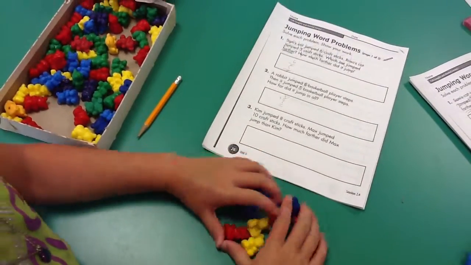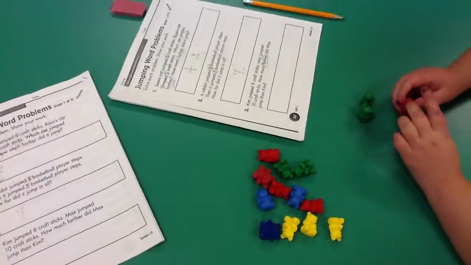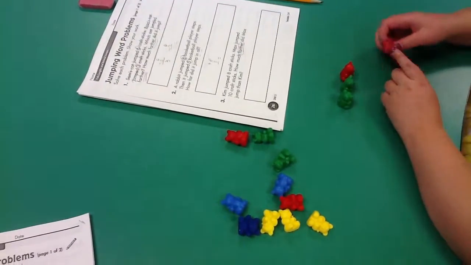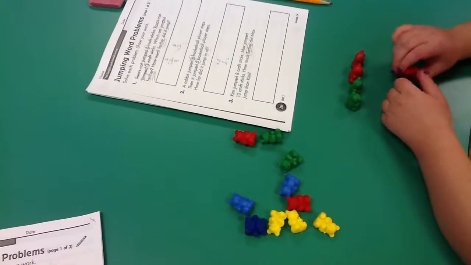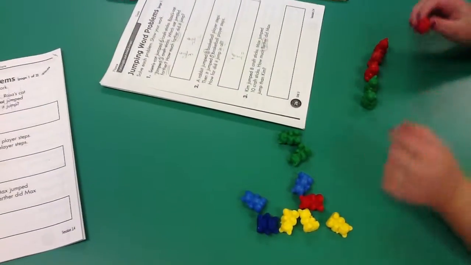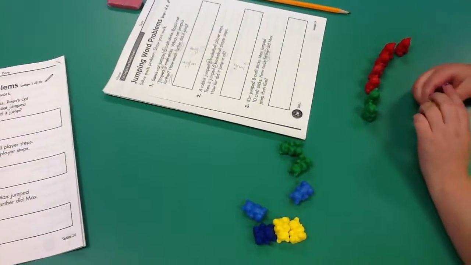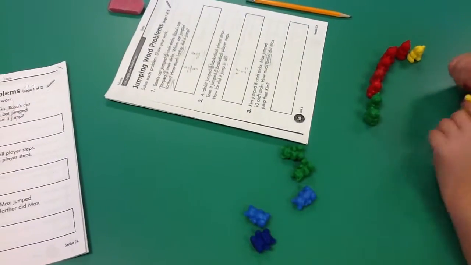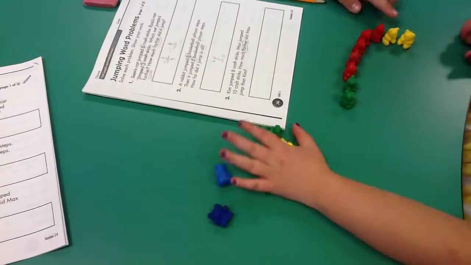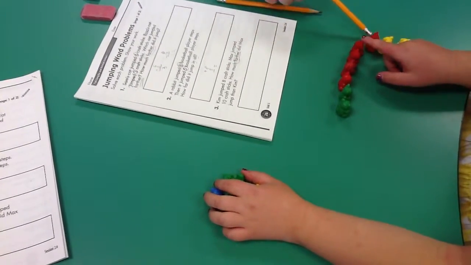Let's try to set up 8 more bears. All done. Okay, so we have 8 bears, right? Wait a minute, let's recount that. 1, 2, 4, 5, 6, 7, 8.